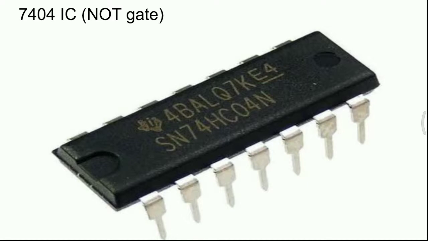This is the 7404 IC, which is a NOT gate. So you can see the notch. It has to be in the upward direction. When you hold it in the upward direction, the first pin which is on the left side of the notch is your input, and the second pin will be your output, and the seventh pin will be ground, the 14th pin is VCC.